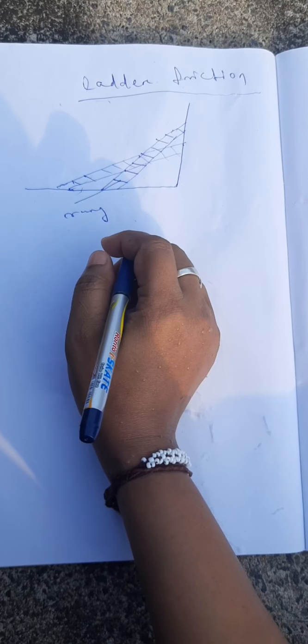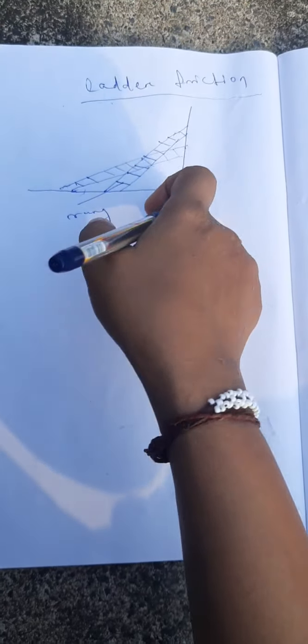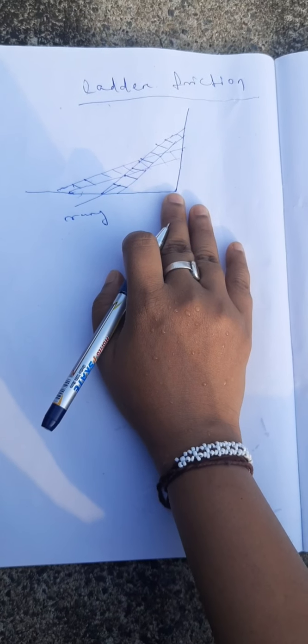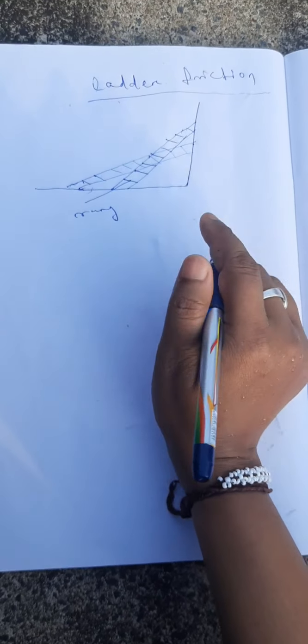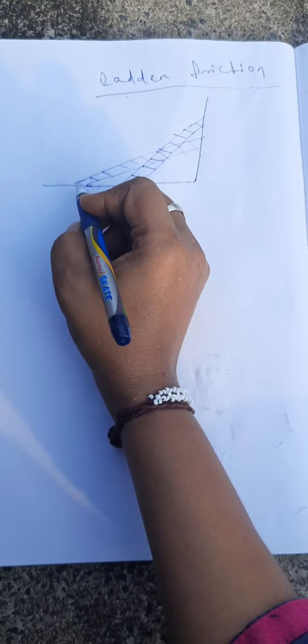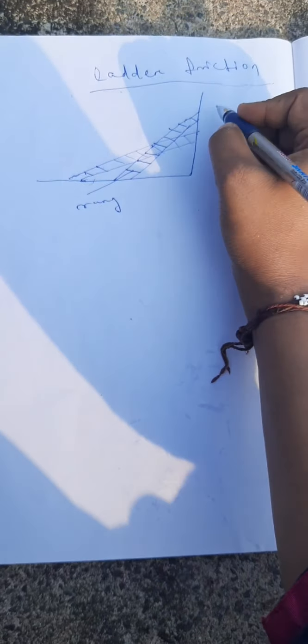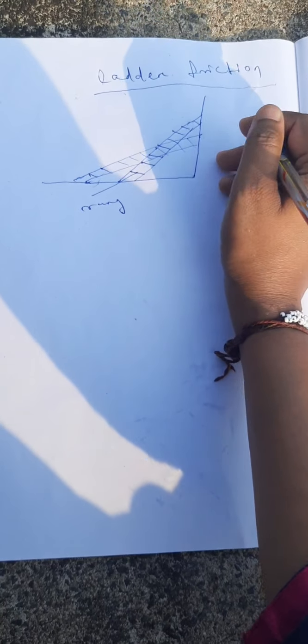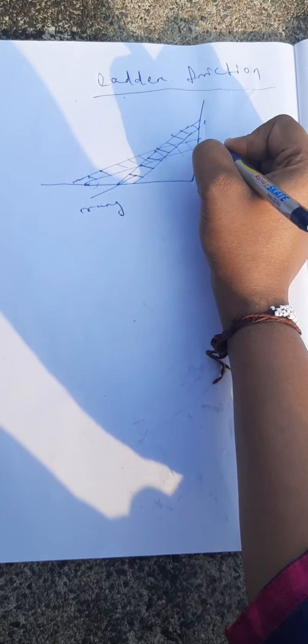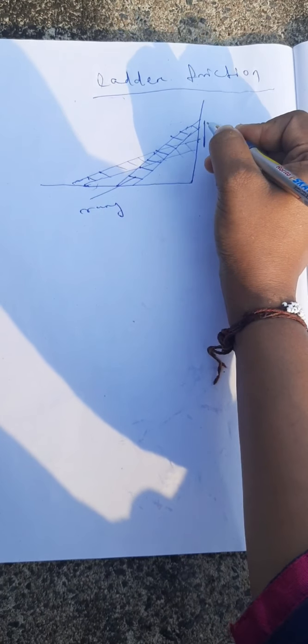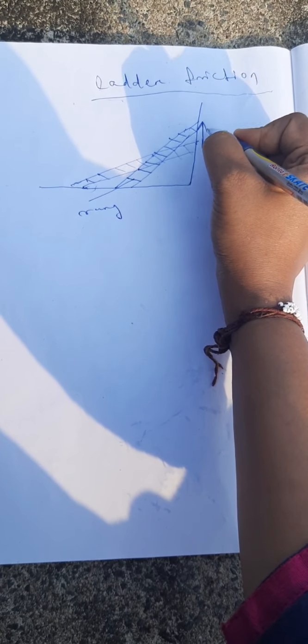So how will the frictional force act? Suppose these are rough surfaces. Frictional force will act in the direction opposite to the direction of motion. So suppose this end is moving downward. So frictional force at this portion, that is at the wall, will be in the upward direction.